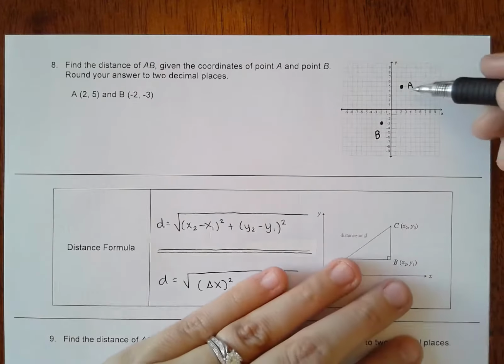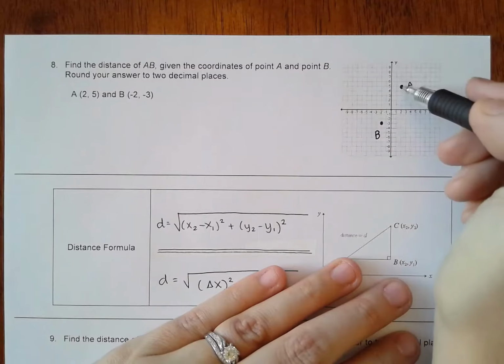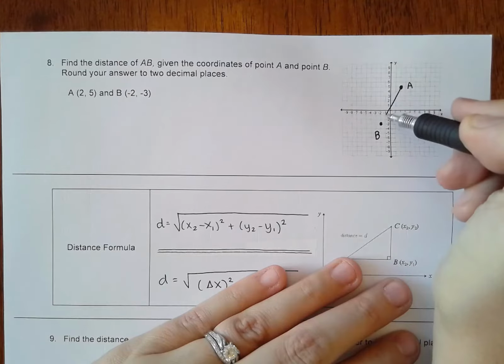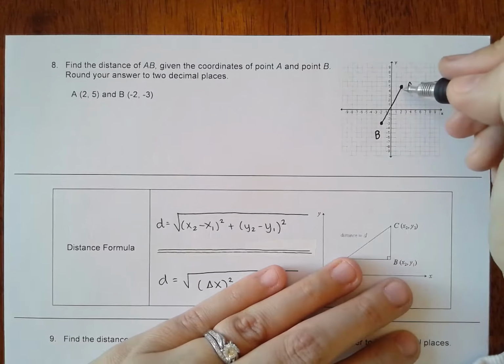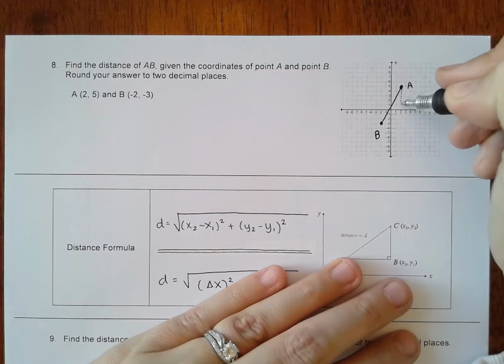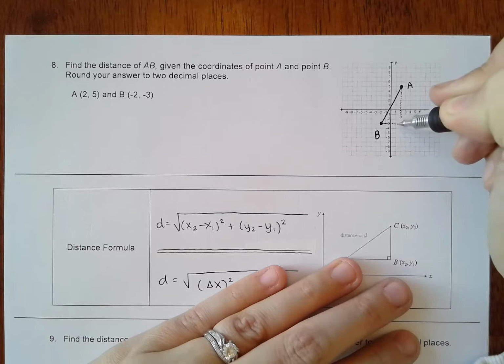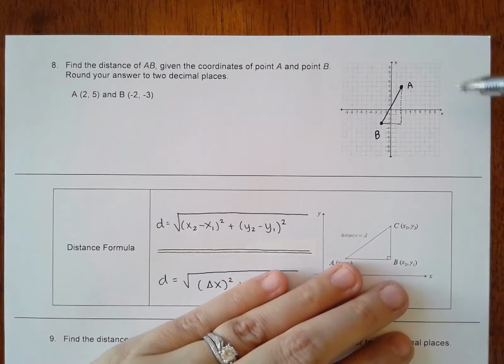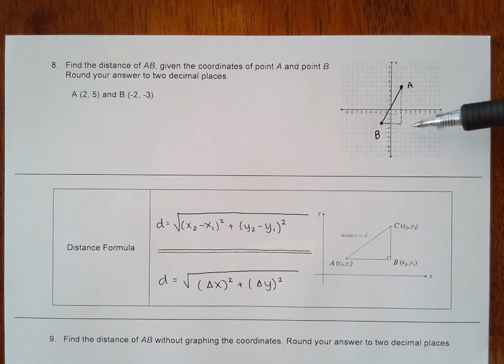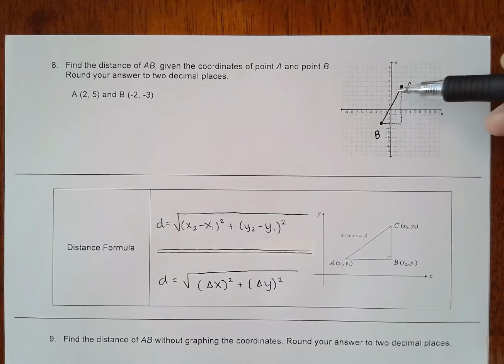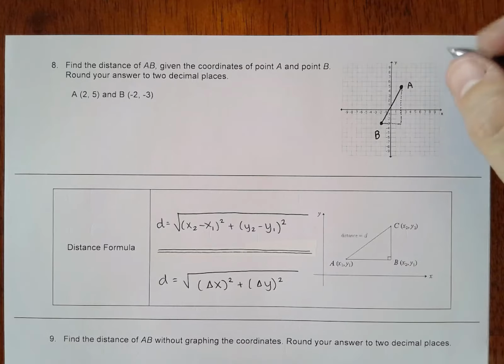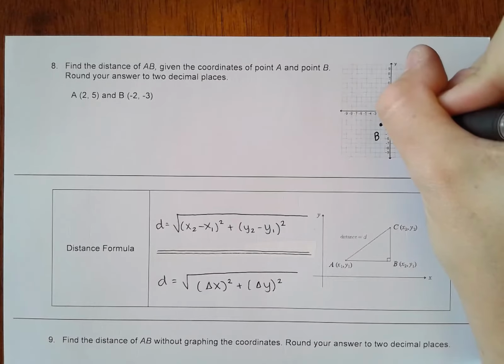What I'm going to do is figure out how long it is from here to here. So I'm going to drop a dashed line coming down this way, and then I'll drop a dashed line coming across this way. When you draw on those 2 little dashed lines, you'll see that the segment you're trying to figure out becomes the hypotenuse of a right triangle. So I create this right triangle.